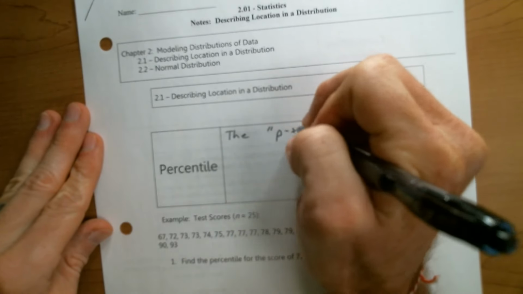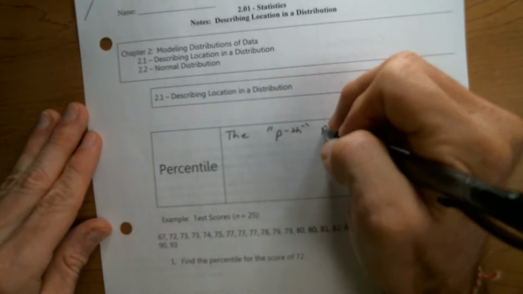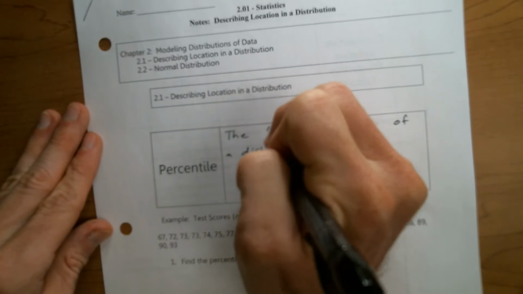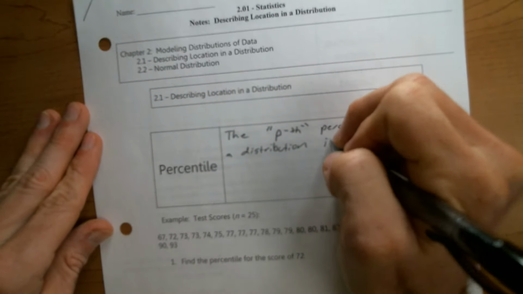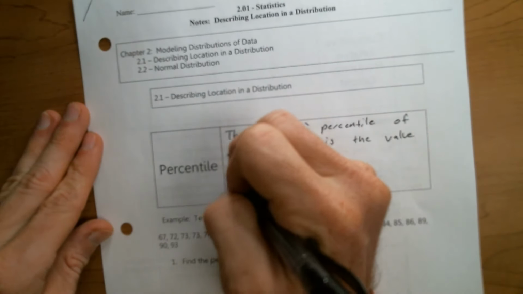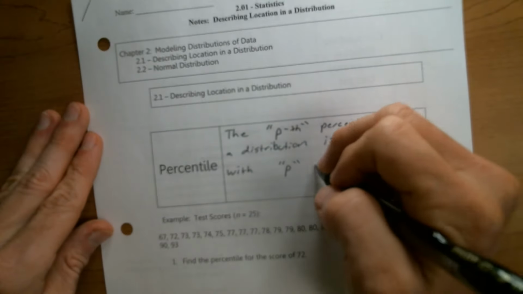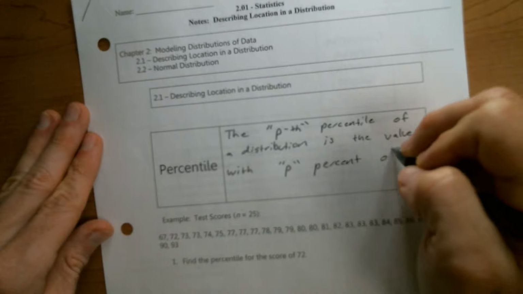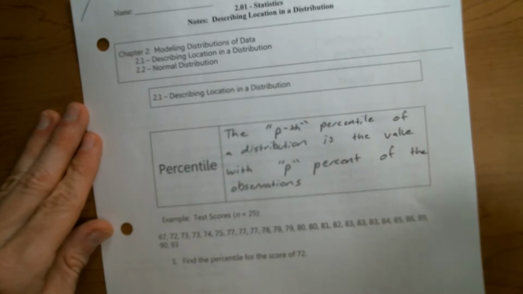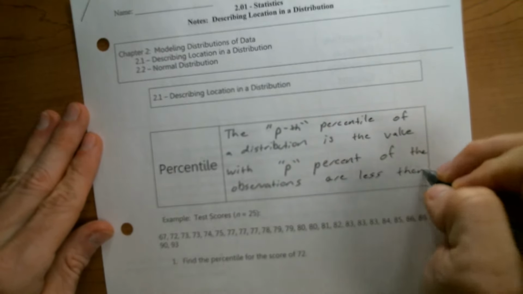The Pth percentile, so again, that could be 99th, 87th, 23rd, whatever percentile of a distribution is the value with P%, so whatever that original percentile was, of the observations are less than that value.